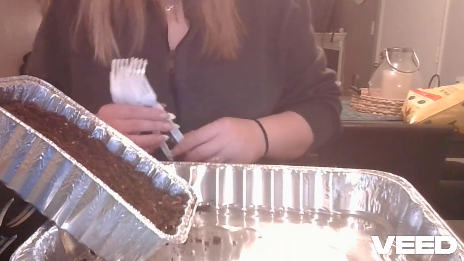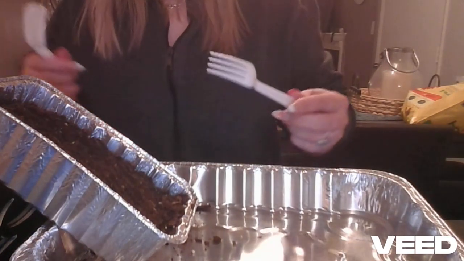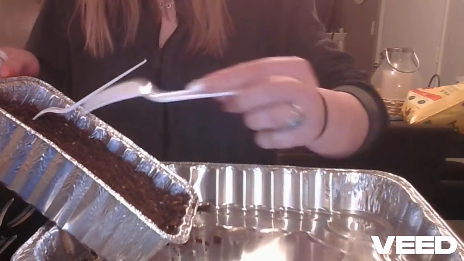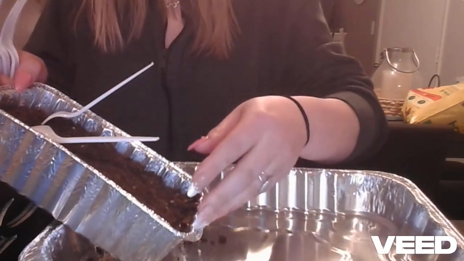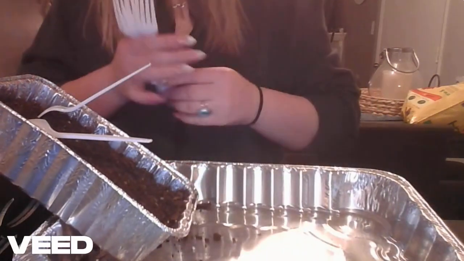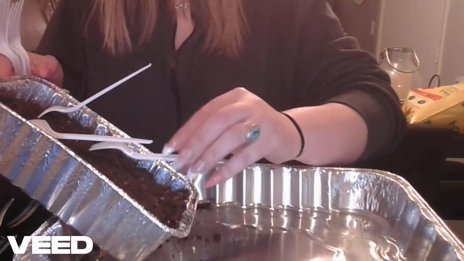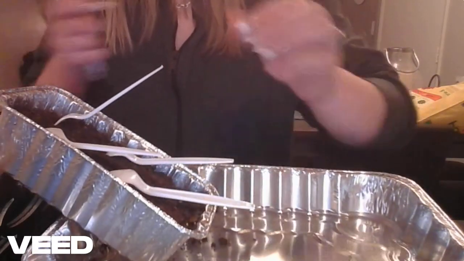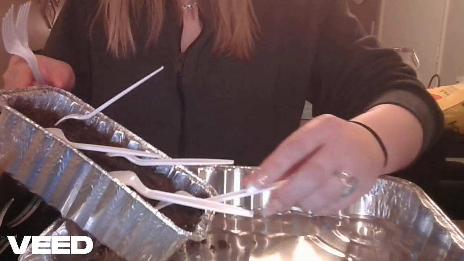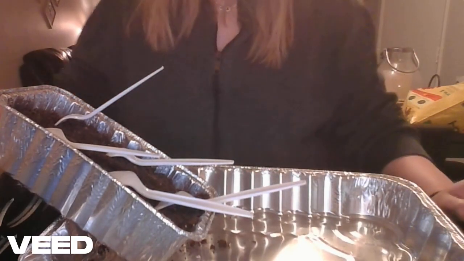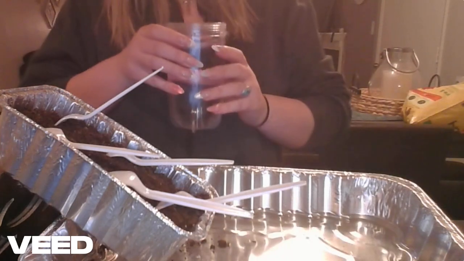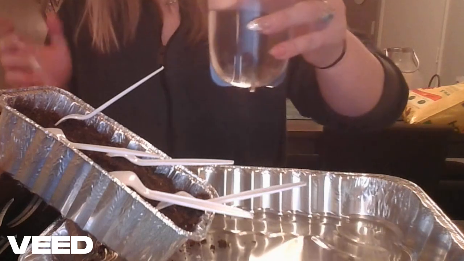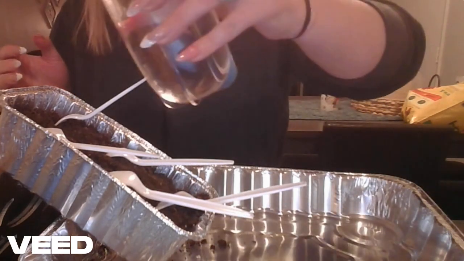And the next step is in the bread pan, we are going to insert forks into the soil to mimic the roots of plants, which helps hold the soil in place and reduce the erosion. All right, then we're going to introduce some water. Slowly and evenly, we're going to pour water onto the soil in each bread pan using a watering can. In this case, I just have a cup with me.